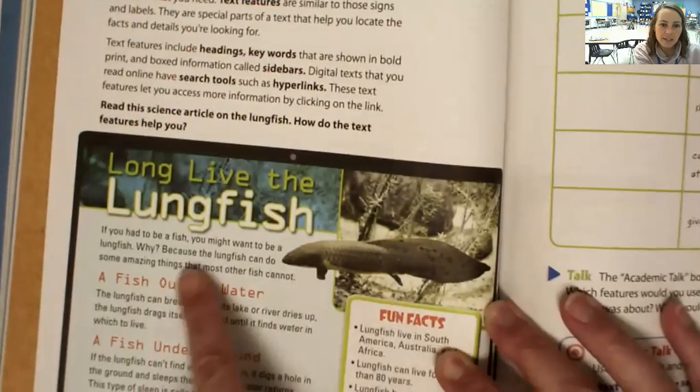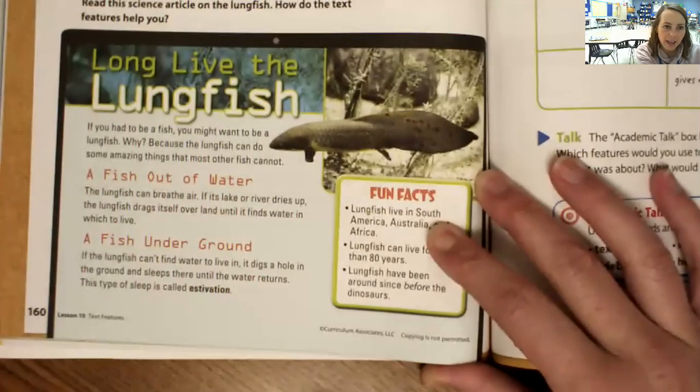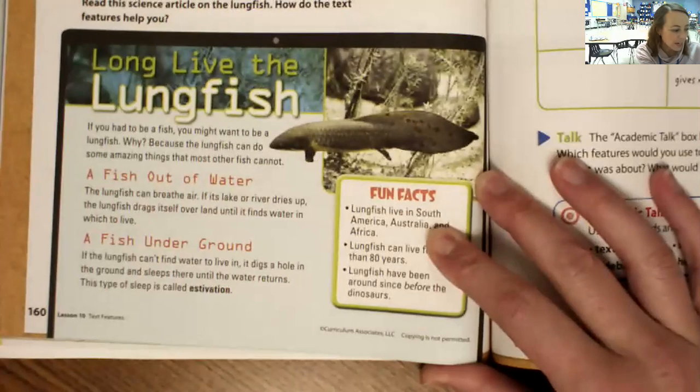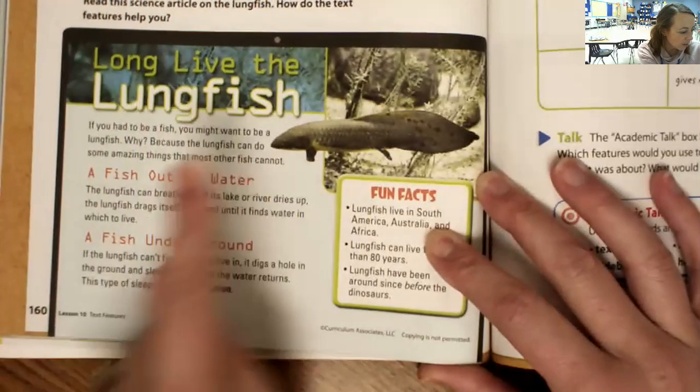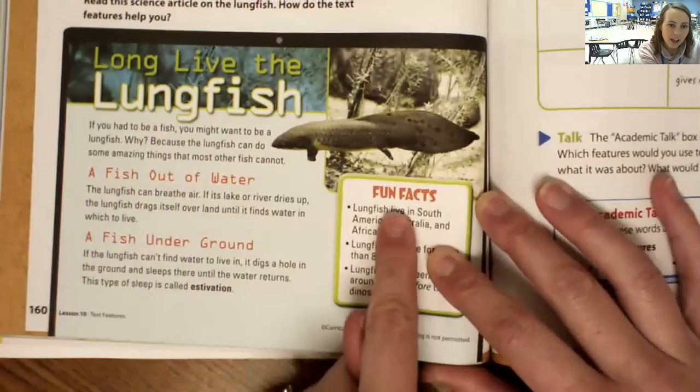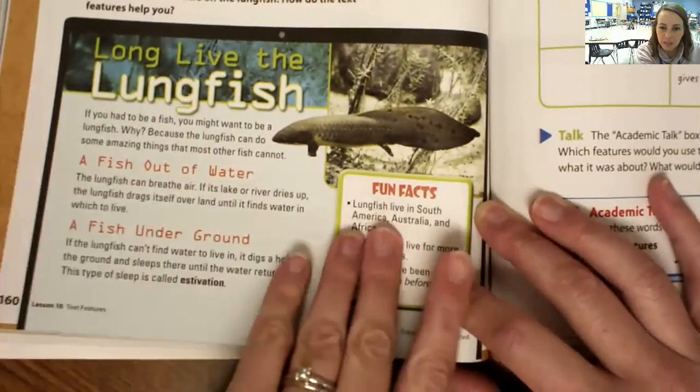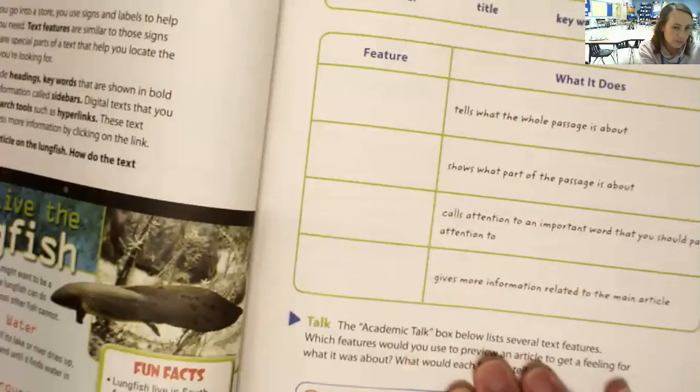You have a little text down here that you're going to be looking at. I already see some text features that are standing out to me. I see a title, a heading, sidebar. So be looking for those as you're reading this week.